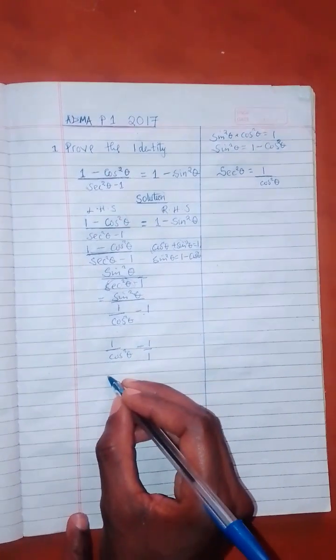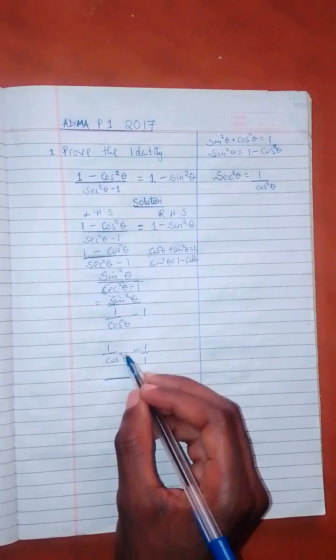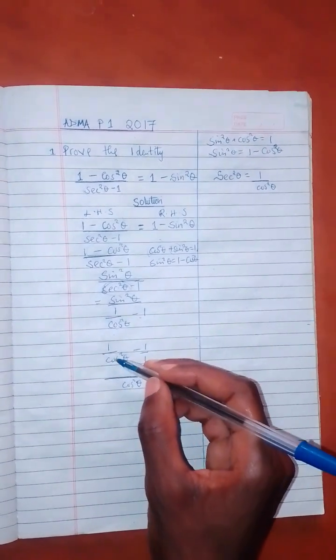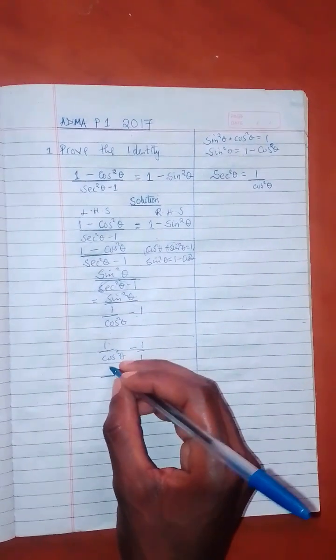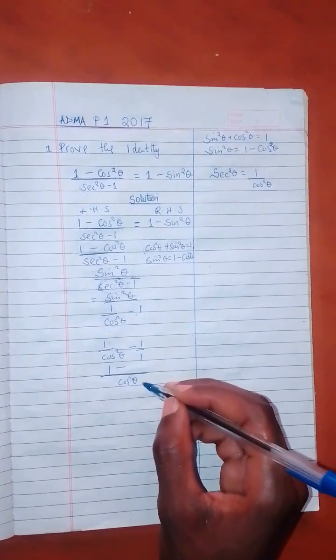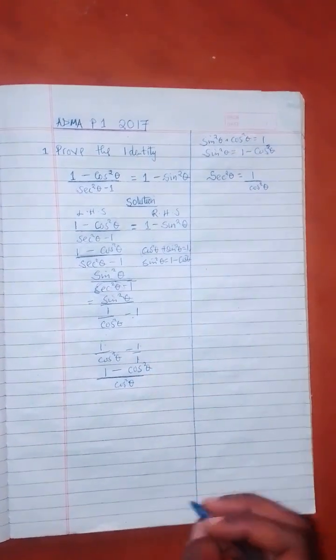We balance up the fraction, where the lowest common denominator of cos squared theta and 1 is cos squared theta. Cos squared theta into cos squared theta gives 1, minus 1 into cos squared theta gives cos squared theta. Cos squared theta times 1 is cos squared theta, like this.